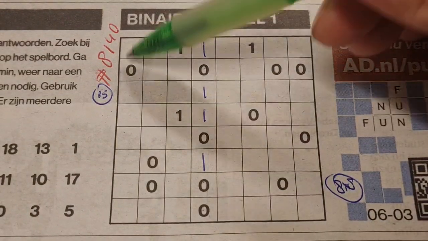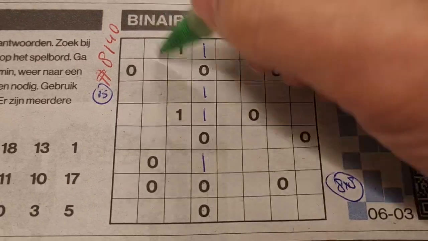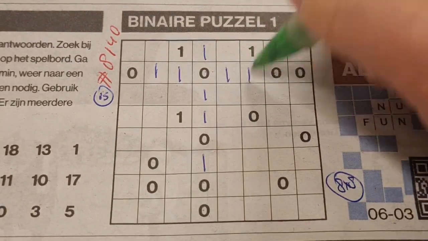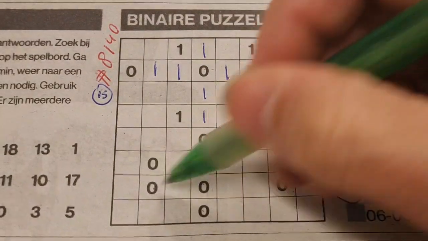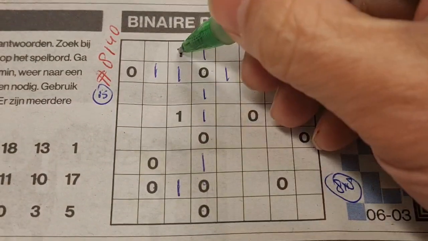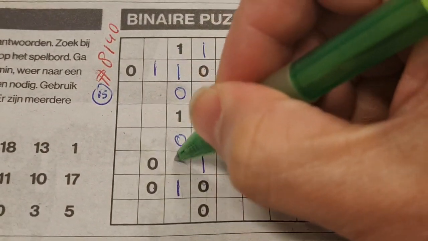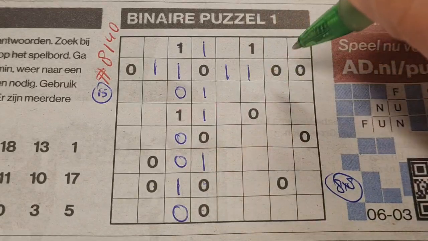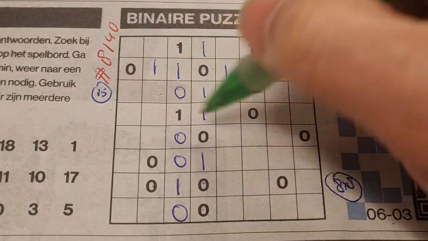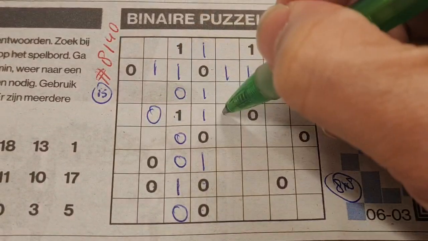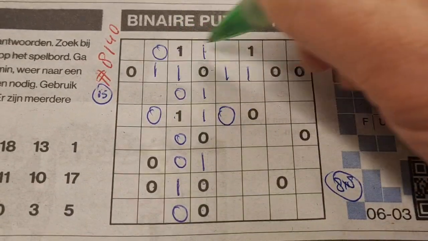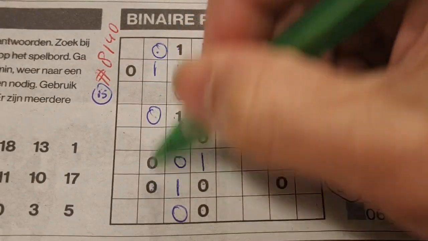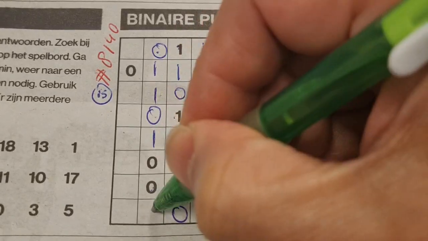Let's get started. We have here 4 0s, so the rest are 1s. Between the 0s comes a 1. 1, 2, 3, 4 ones, so the rest are 0s. Then double one, here no, there no. Double one, here no, there no. 4 0s we have here, so the rest are 1s.